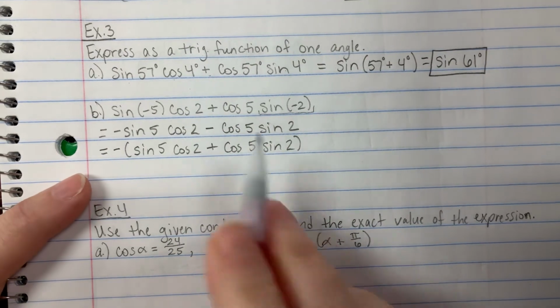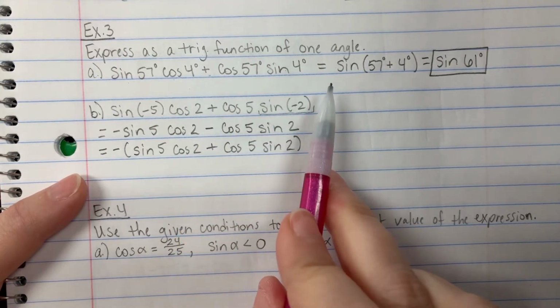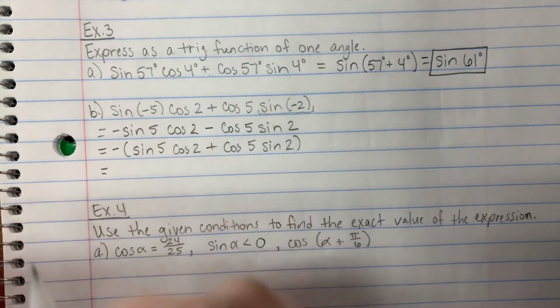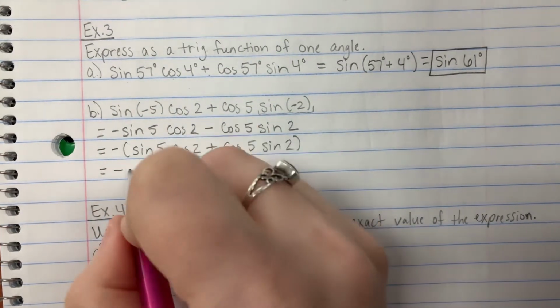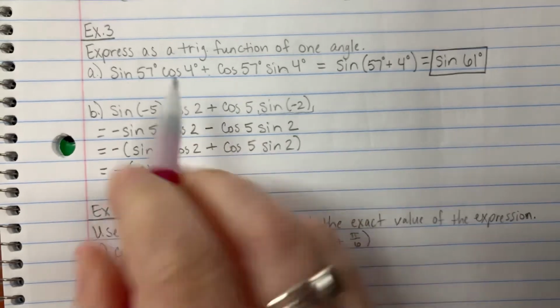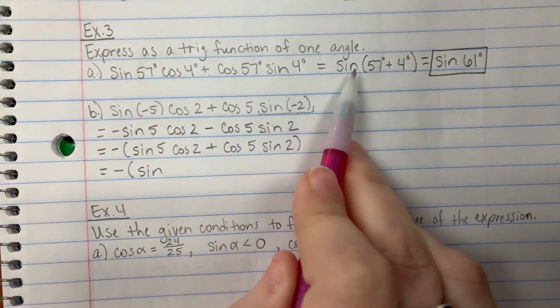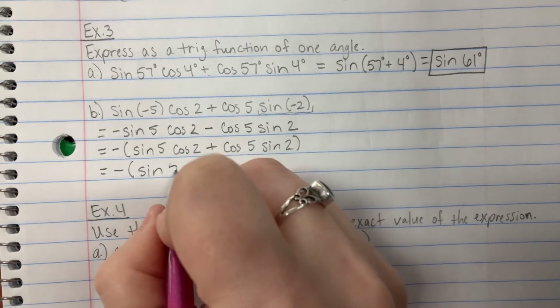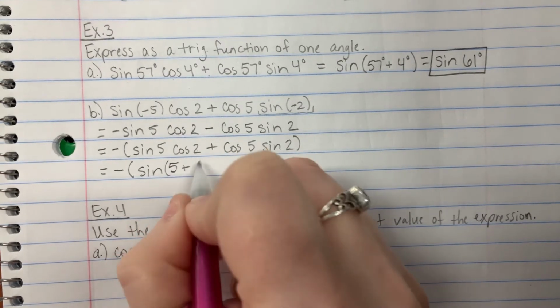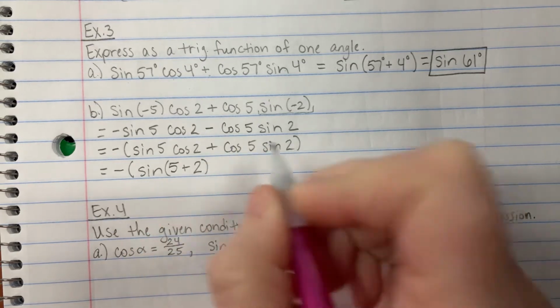Now it looks better. It looks kind of like the same idea we had up here. So that means I end up with, I've got a negative up front, and then I've got my sine. That's what this rule was, remember, it was sine. So look back at your rules. And then the first one, which was 5, plus the second one, which was 2.